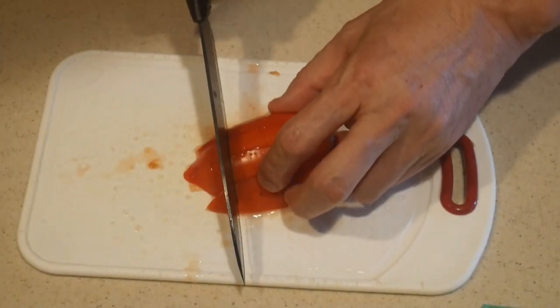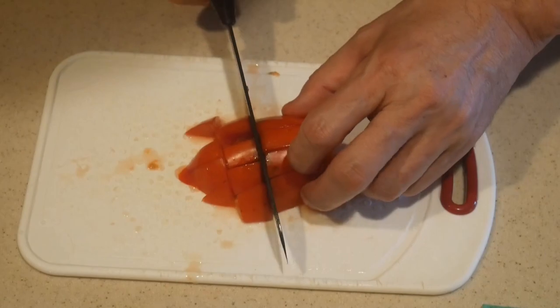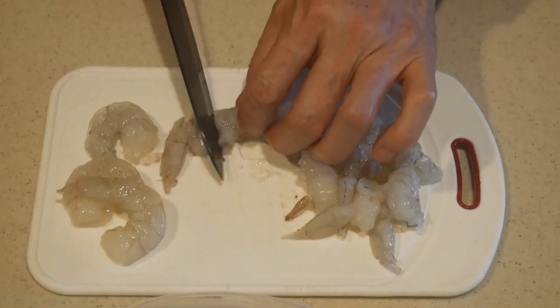So with this in mind, I came up with an approach to modify this template to cook this dish so that he would enjoy it. With this in mind, I decided I'm going to make the following modifications. First of all, I'm going to dice the tomatoes. Next, I'm going to dice the shrimp as well.